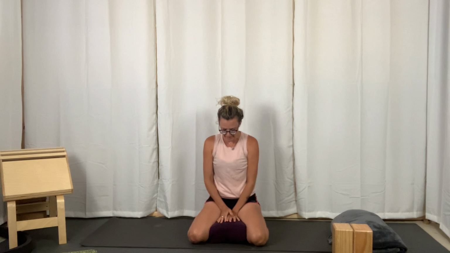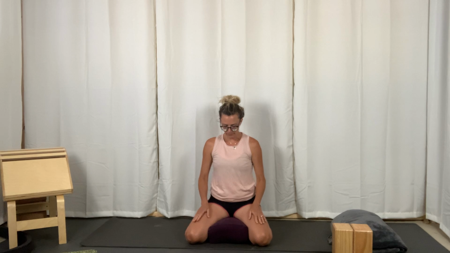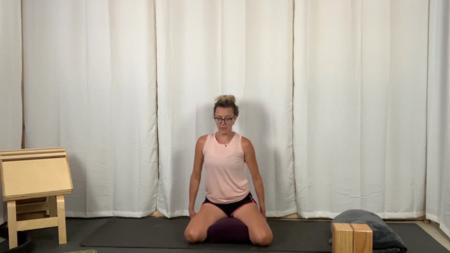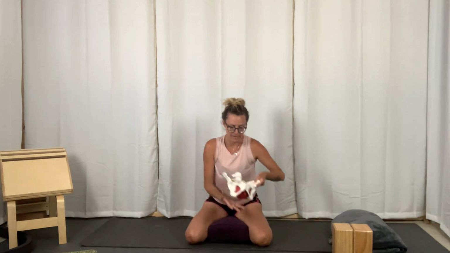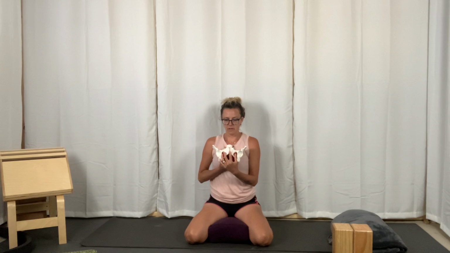I like to sit and be supported on a bolster for this. And then just take a moment to find your comfortable seated position. If you're in this position and your knees are not liking it, or your pelvic floor, or if you have some pain in your pubic symphysis, being this cartilage in between the 2 sides of the pelvic bones.